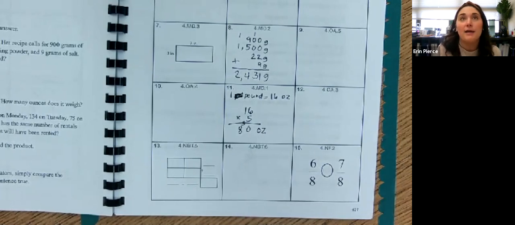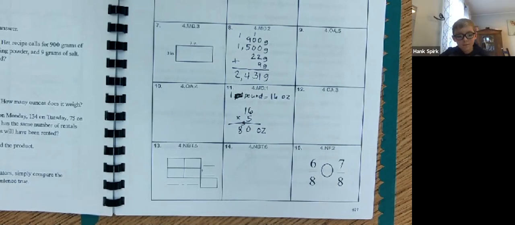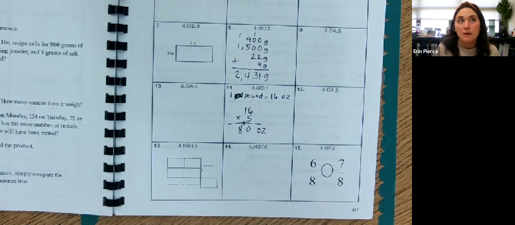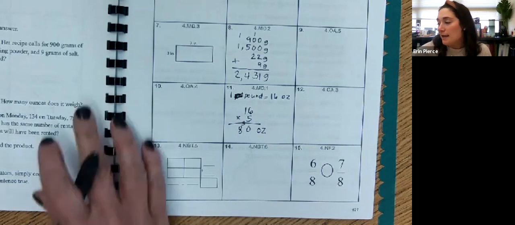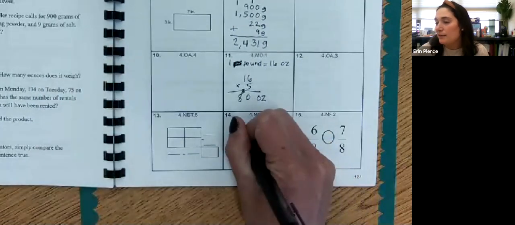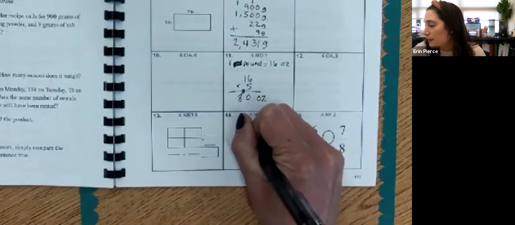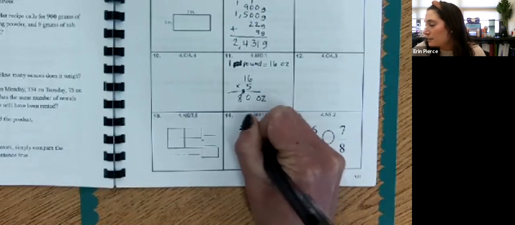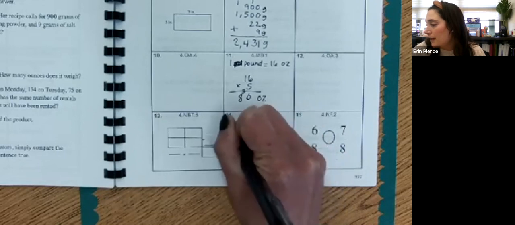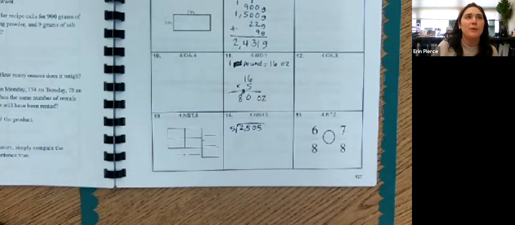What is another one? Hank, I saw your hand. 14. Okay. Yes. So let's go ahead and write this. I'm going to write it in pen today. 2,505 divided by 5. Go ahead and get that written in your box. 1 second. I'm just typing a quick comment.